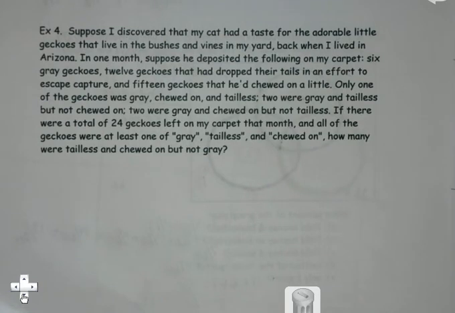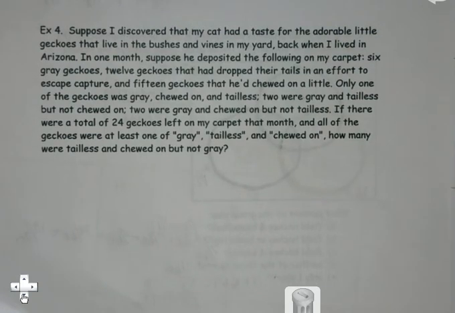So, suppose I discovered that my cat had a taste for those adorable little geckos that live in the bushes and vines in my yard back when I lived in Arizona. In 1 month, suppose he deposited the following on my carpet: 6 gray geckos, 12 geckos that had dropped their tails in an effort to escape capture, and 15 geckos that he'd chewed on a little. Only one of the geckos was gray, chewed on, and tailless. 2 were gray and tailless, but not chewed on. 2 were gray and chewed on, but not tailless.